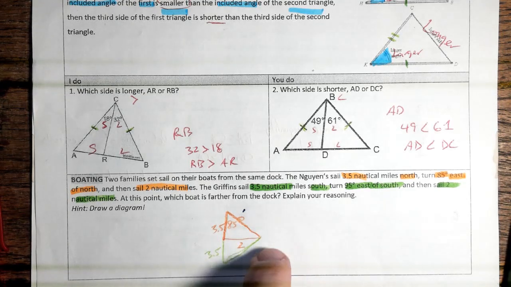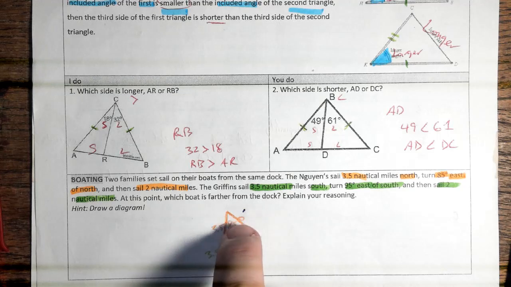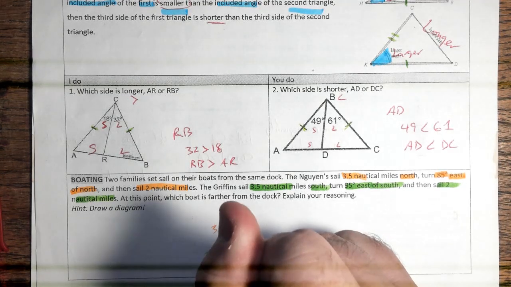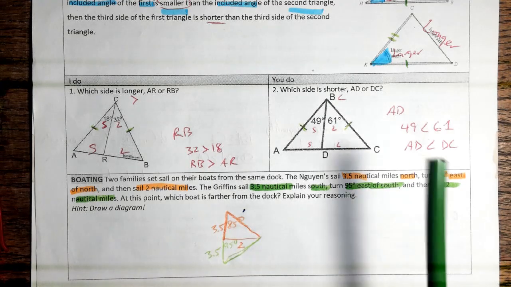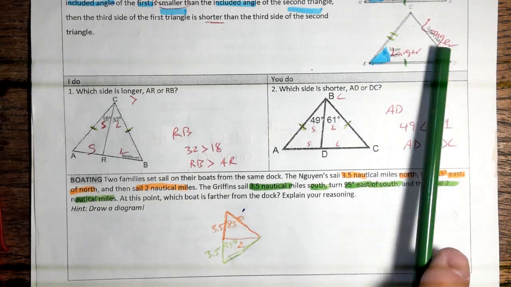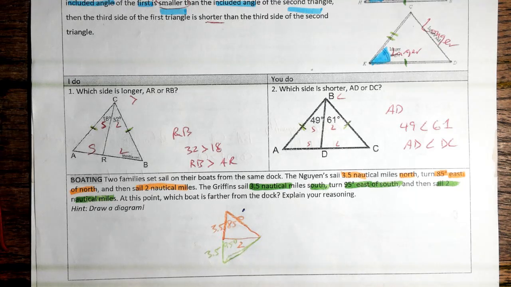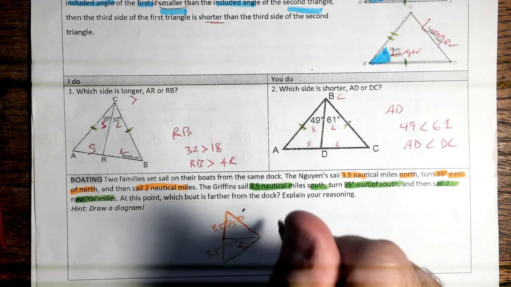All right, so at which point, who's further away from the dot? The one that turned here, or the one that turned here? And this is 95. So what does it say way up here? Larger angle, larger side. So who is who here? Oh, the winds are up here.